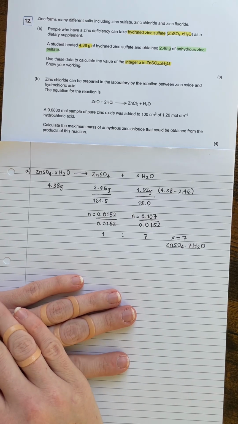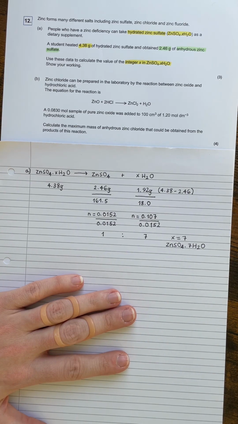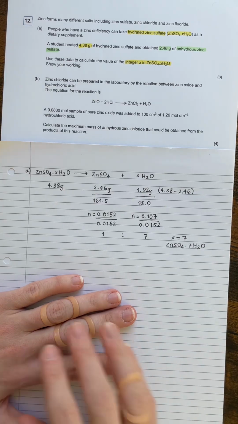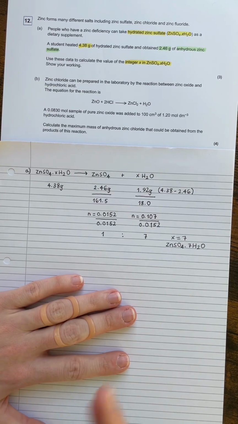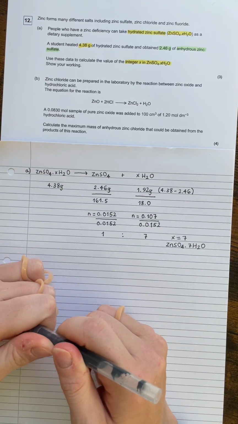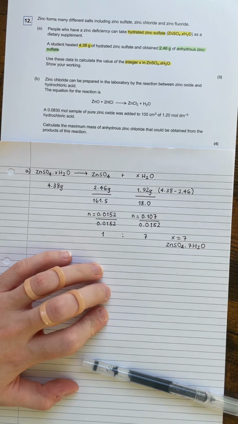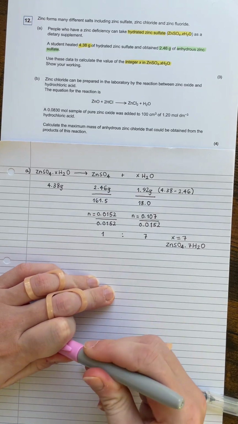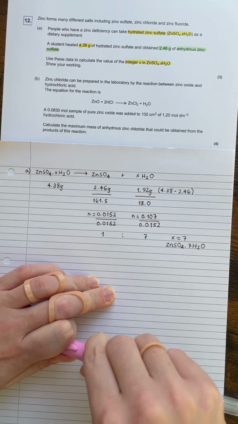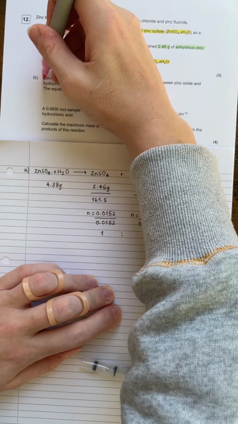So we're carrying on with our amount of substance question today, and we're moving on to part B of this question, which is asking us to do a different calculation, use different skills from what we did in part A in yesterday's video. In part B, we are preparing zinc chloride, and we are going to be trying to find out the mass of zinc chloride that can be made in this particular reaction.